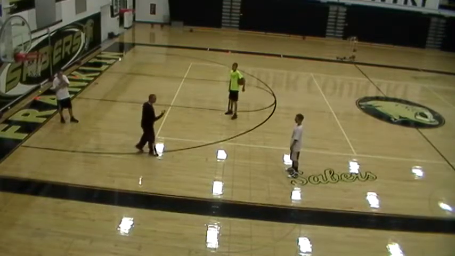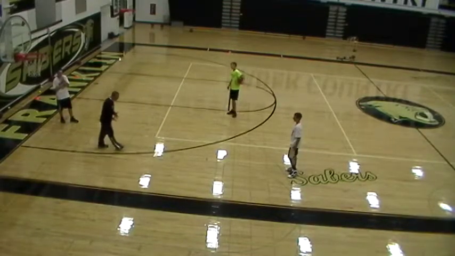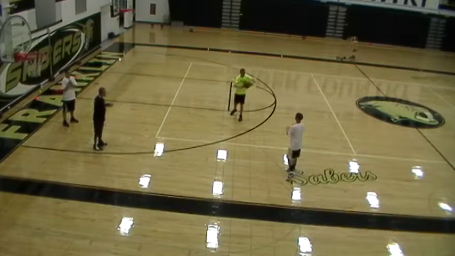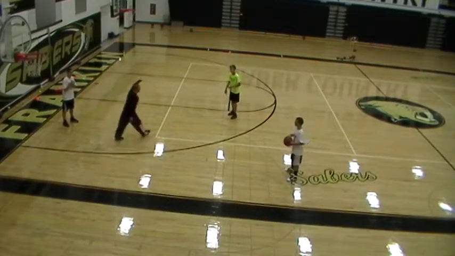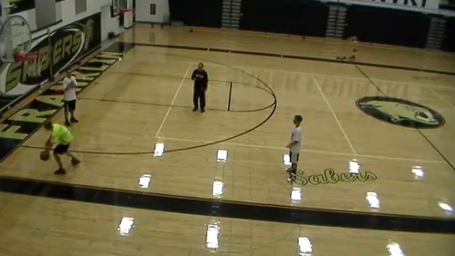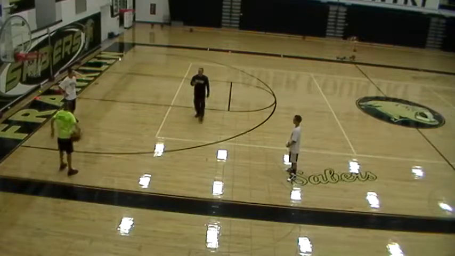And you can also incorporate an up screen from this position here. Okay, if you reverse the ball back to the top, instead of you down screening for me, I can come up here instead of screening for you. You can go and look for that option there. So that's a little bit of 3-on-0 stuff.